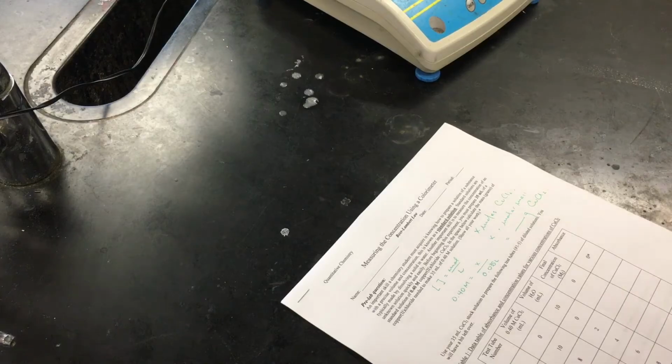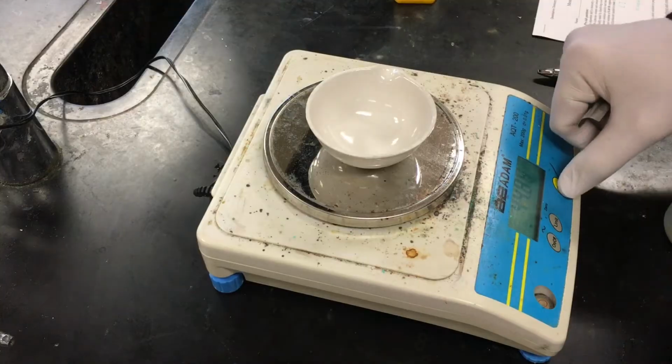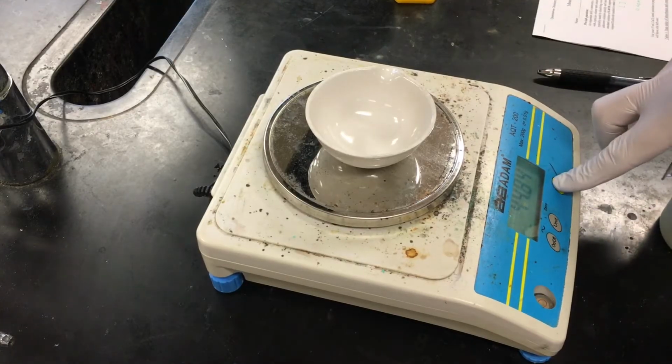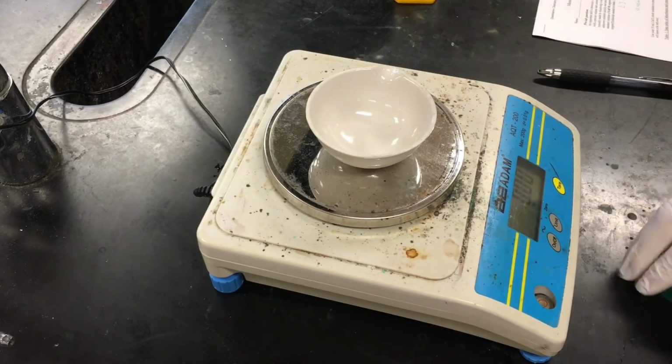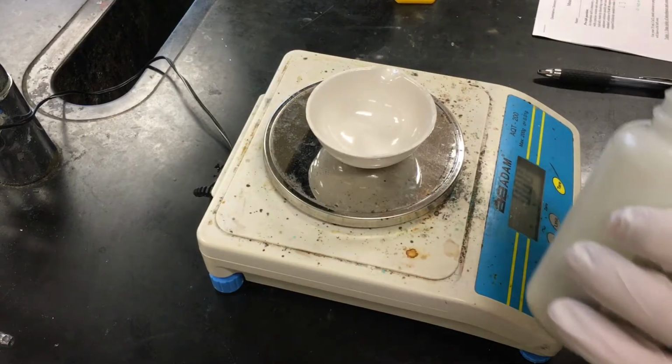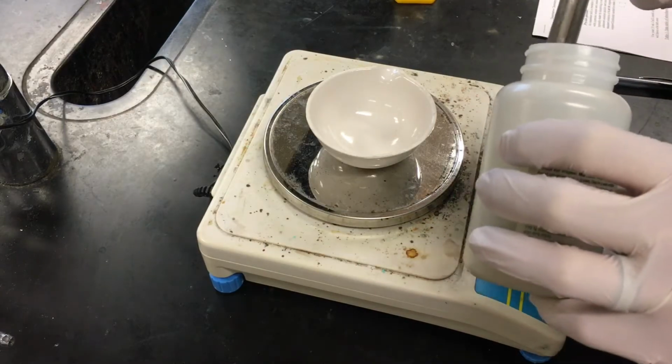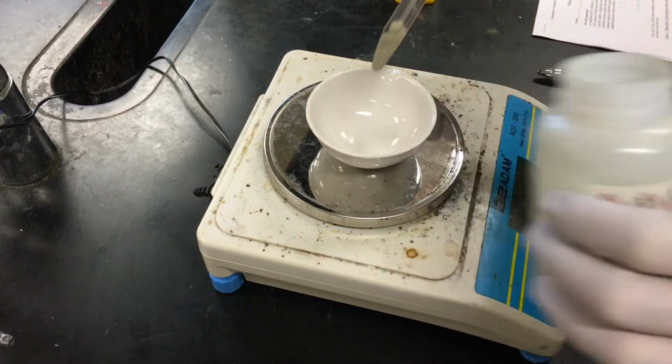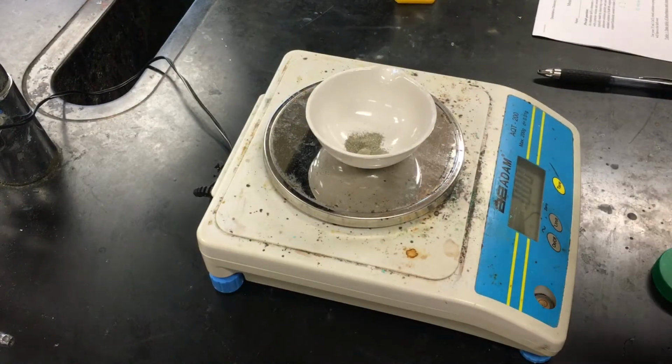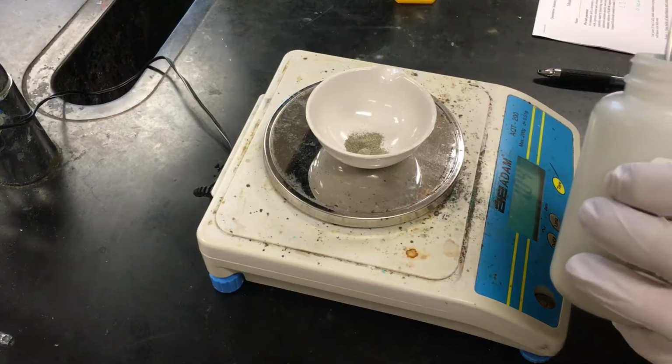Okay, so I'm going to go ahead and prepare this. I'm going to zero out a container, and then I'm going to add the copper chloride now that I've carefully calculated the amount that I need. I'm going to weigh that amount very carefully.